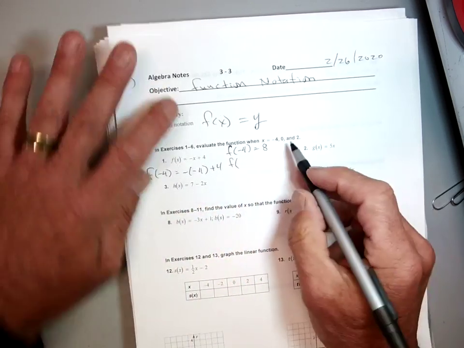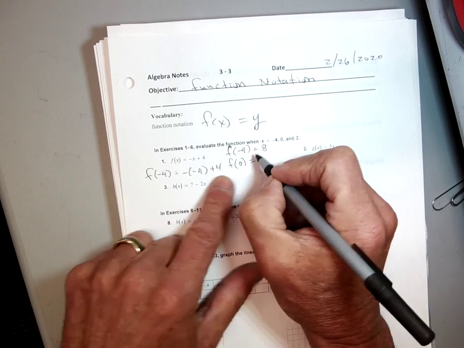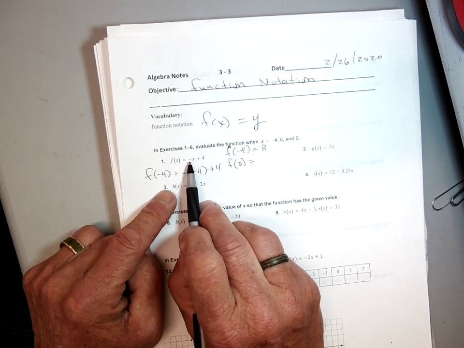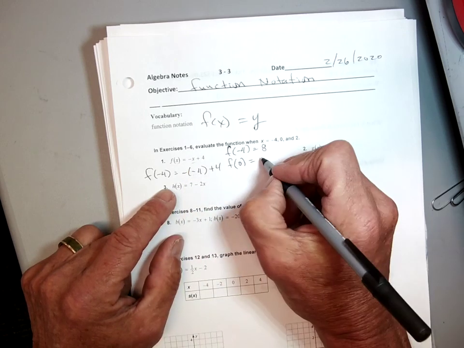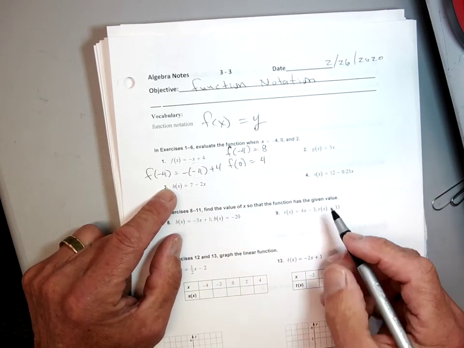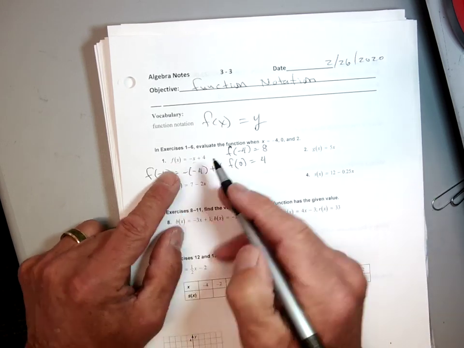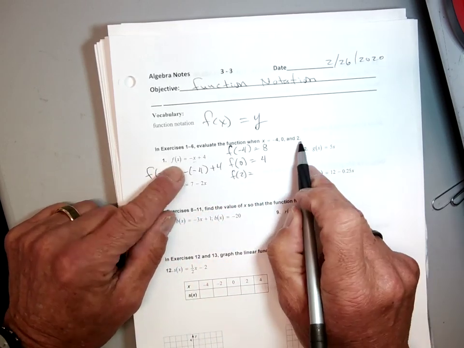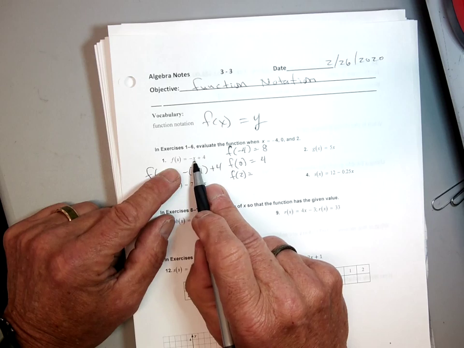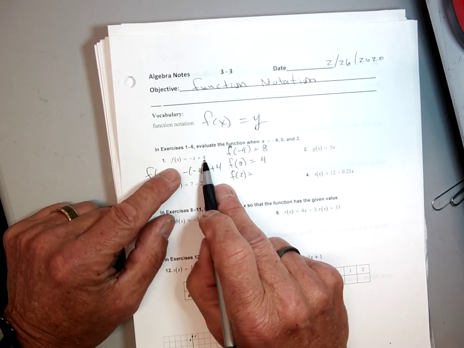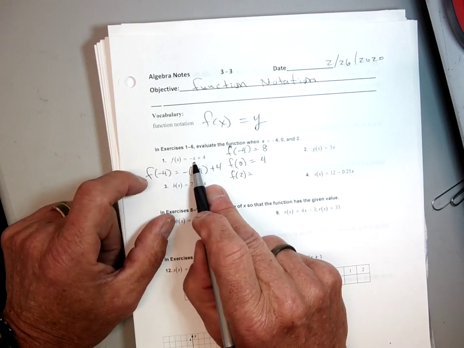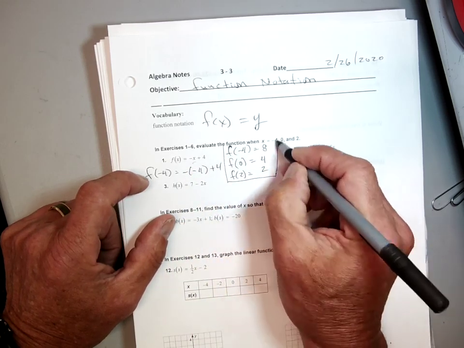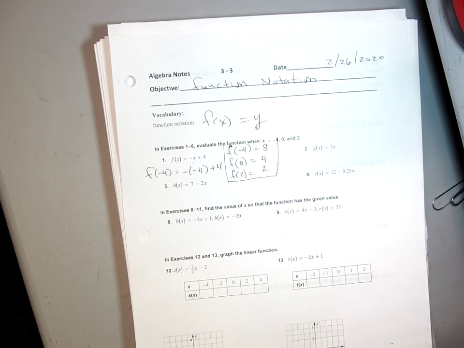F of 0, okay, so I plug 0 in. If I plug 0 right in here, I'm going to go -0, 0 plus 4 is 4. F of 2, so I'm going to say f of 2. Okay, so I plug 2 in. I get a -2 plus 4, -2 for x. -2 plus 4 is 2, okay? Those are the answers I want. Now, when we graph these, we're going to get a line, okay?